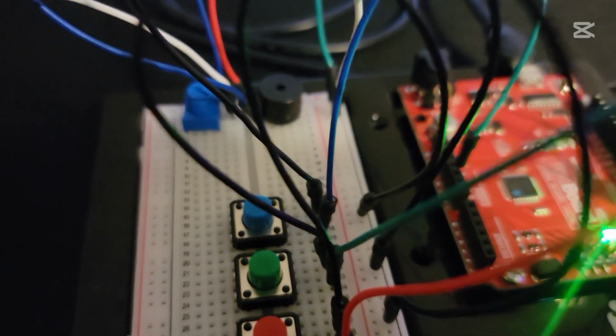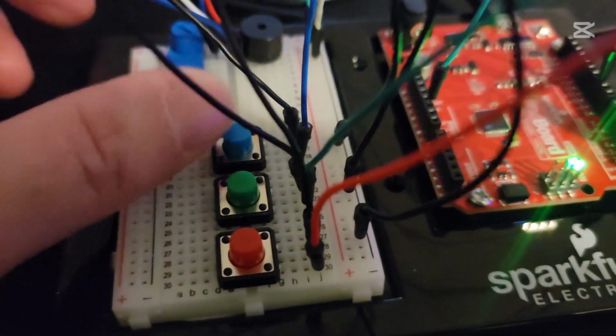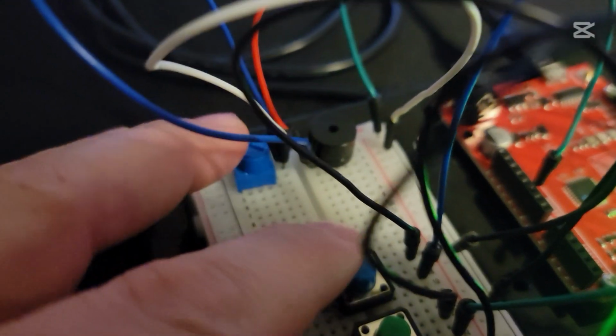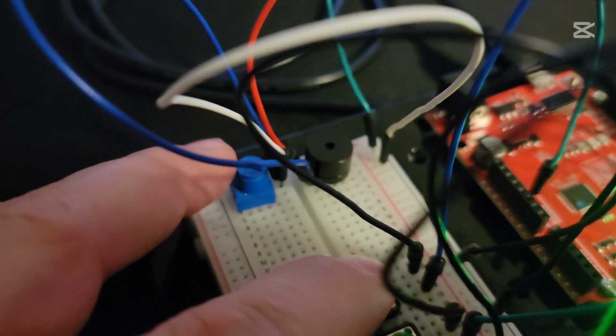Hey everyone. In the first project, where you just had the one buzzer, I didn't talk about the potentiometer, which is this guy right here. So this is going to be the volume. A little tricky, but we can hear it there.